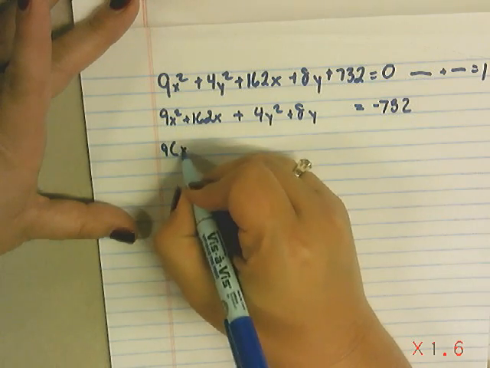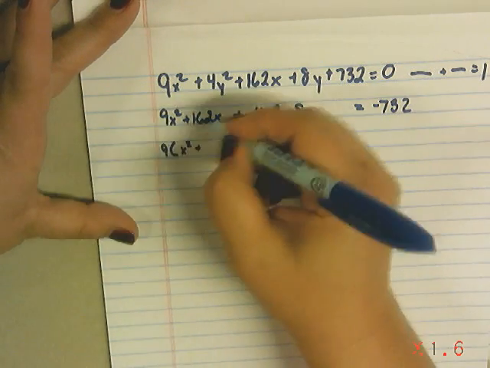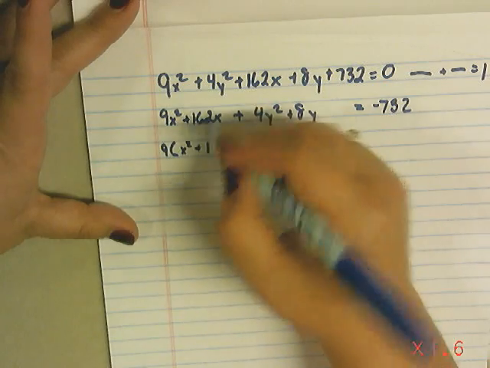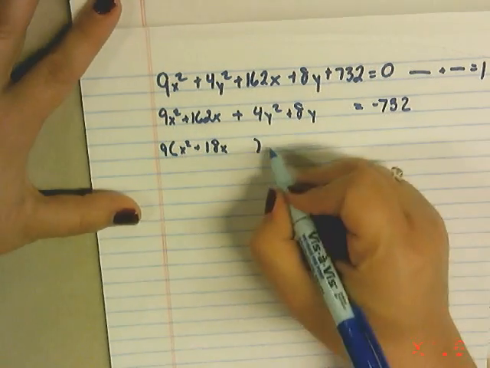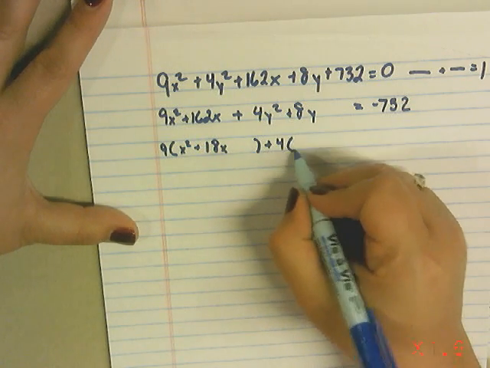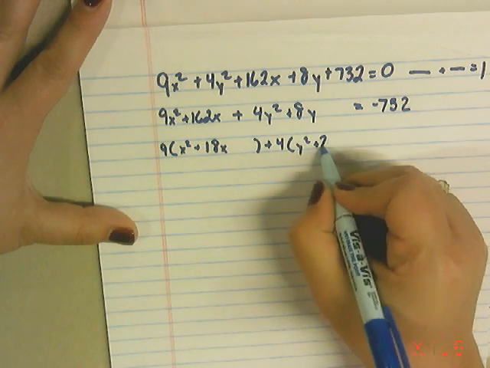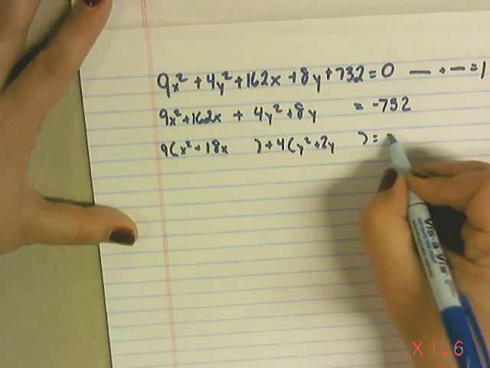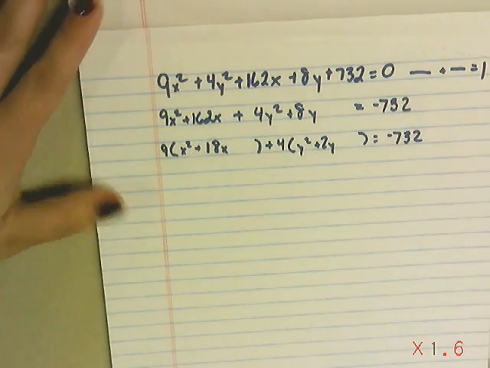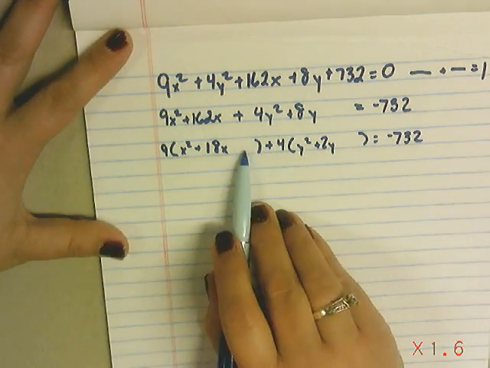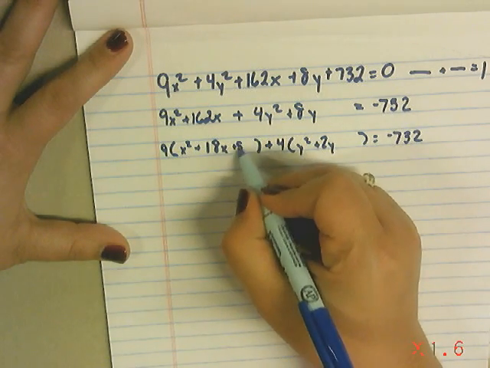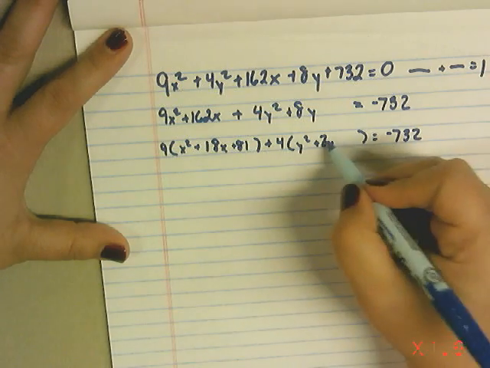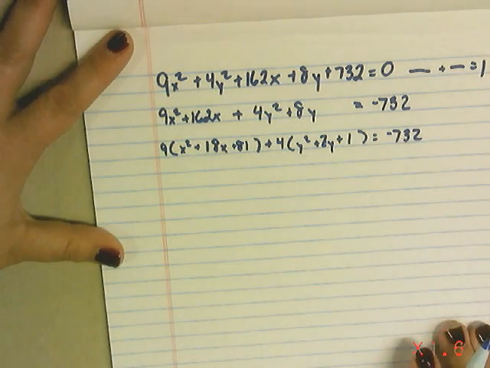So we get 9 times (x squared plus, let's see, 9 into 162 is 18x). You can use your calculator there if you need to. Pull the 4 out front: y squared plus 2y. Now we're going to go ahead and work that out. So half of this squared is 81. Half of this squared is 1.